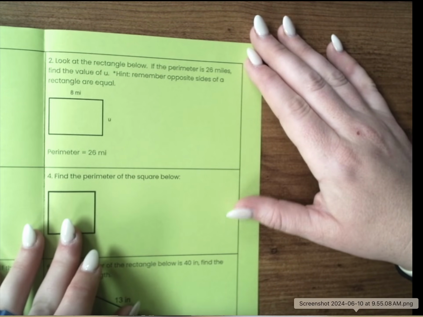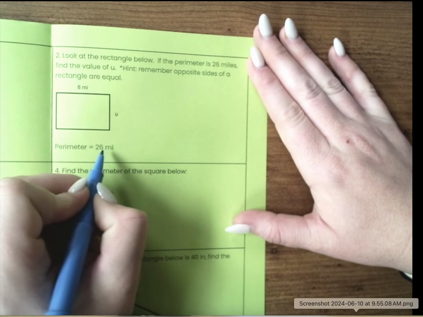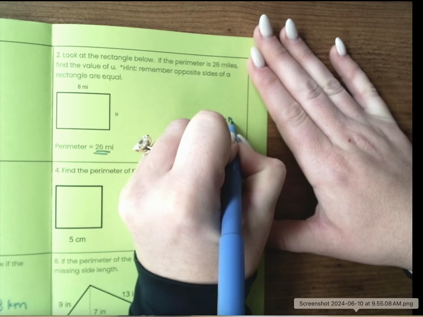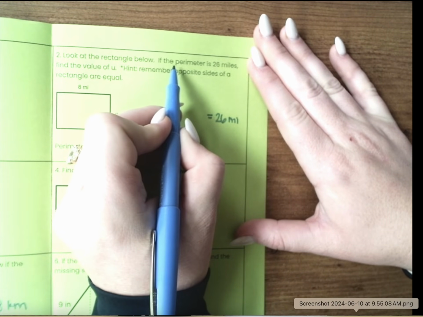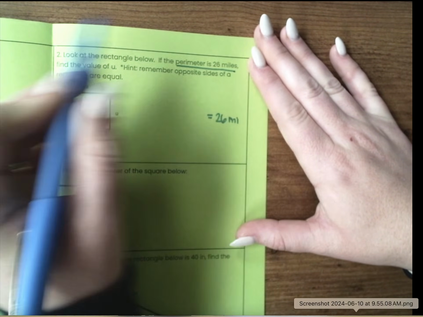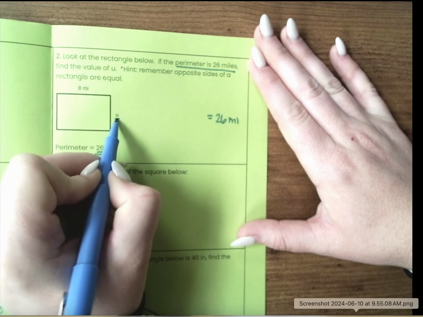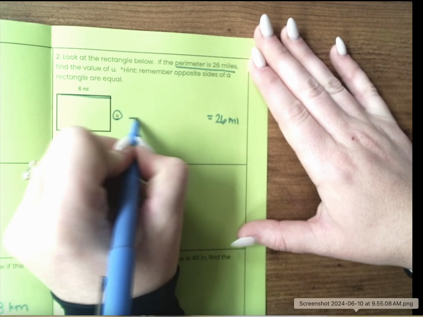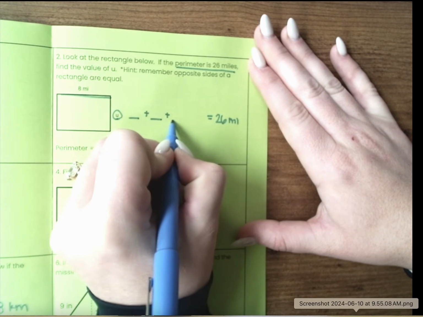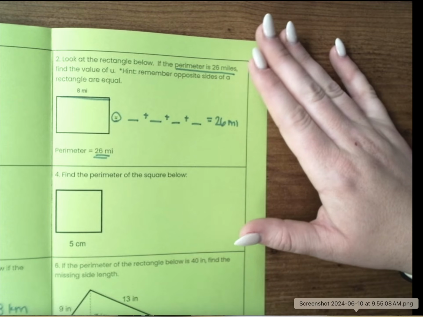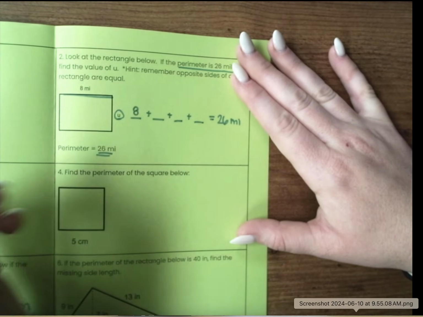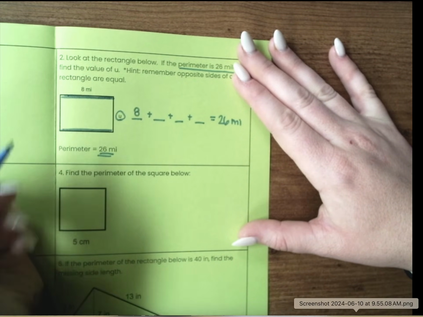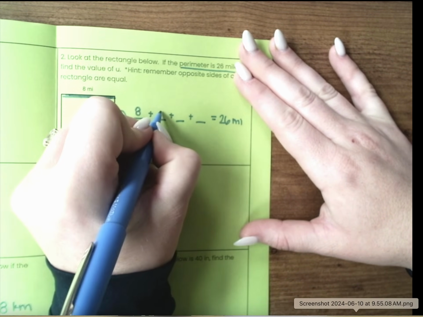Number 2 is exactly the same. So they tell you the perimeter. So we know it equals 26 miles. It says, look at the rectangle below. If the perimeter is 26 miles, find the value of u, this one right here. So we know that this side is 8, so we can fill in maybe one of our sides. We know there's going to be 4 sides of the shape, so we could fill in 8 right here. And if this side is 8, we know that this side also has to be, that's right, 8. So we can fill in another side.